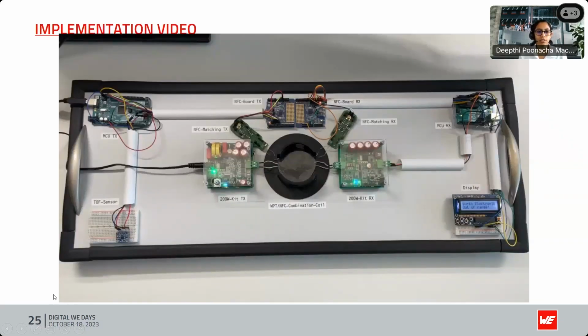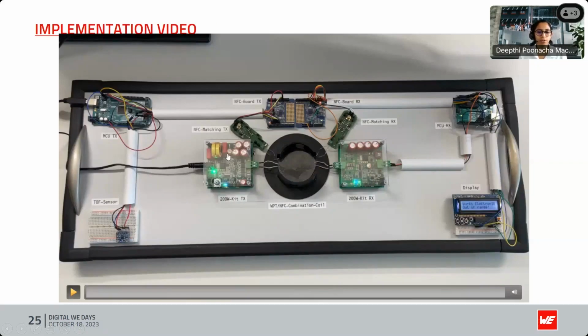So here is a short implementation video of the system, and before I start it, I would just like to explain what you see on the screen here. If you remember the block diagram that I shared, the 200 watt kit transmitter is on this side and the 200 watt kit receiver is here. You can also read it on the labels written below each component. And the NFC matching circuit is separately built, as you can see, which consists of the differential filter matching network that I just showed.